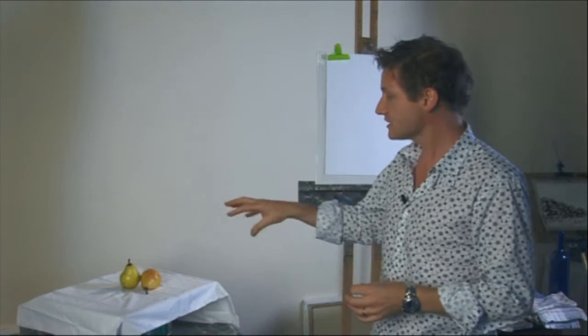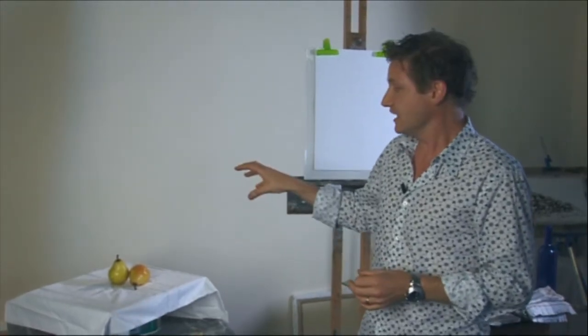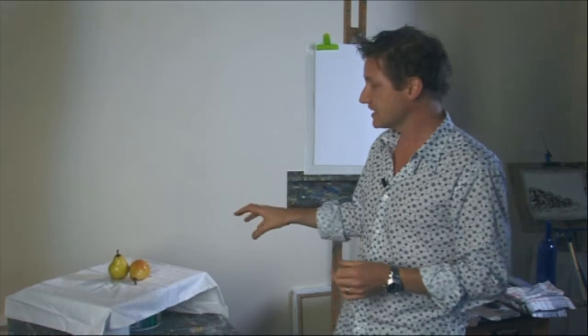Now, with regard to the physical composition itself, once I have that in place, I then have to consider the three things that I talked to you about, the idea of pose, perspective, and proportion.